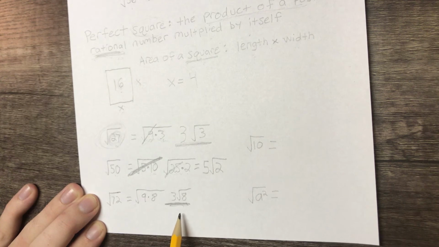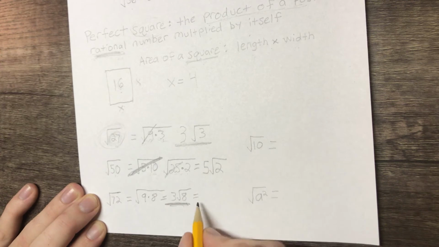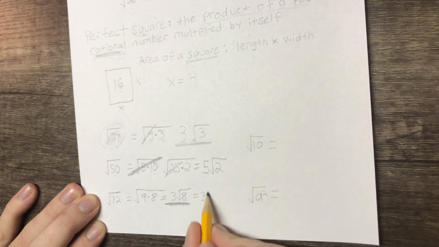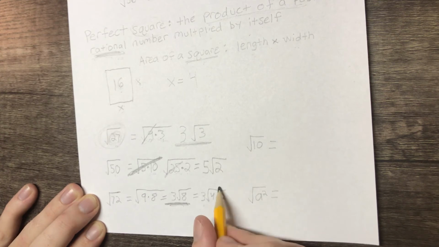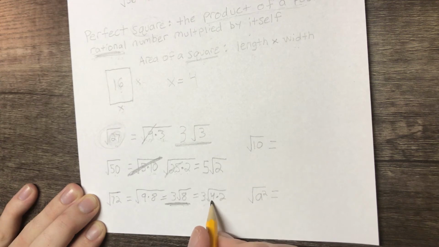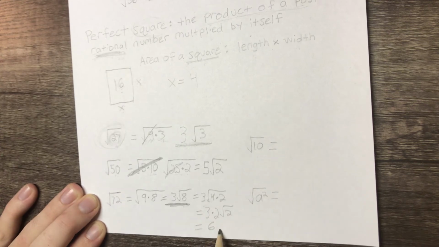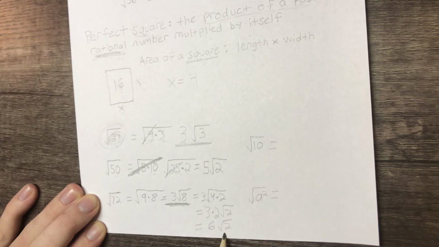Because if you look at this, 8 could be broken down into 4 times 2, and now you have another perfect square right here, 4. And if you bring that out, this would equal 3 times 2 times 2, which is equal to 6 root 2. Which is your answer here. This is the correct answer.